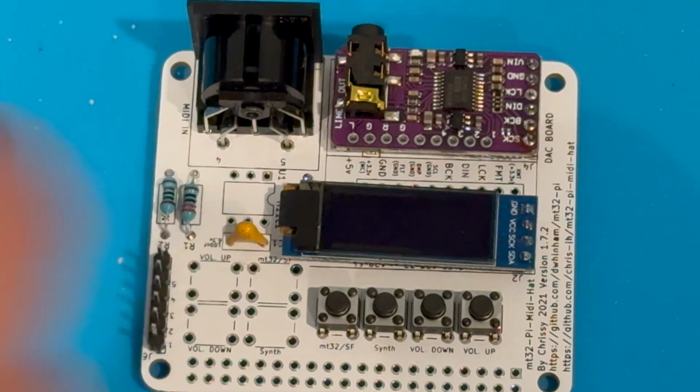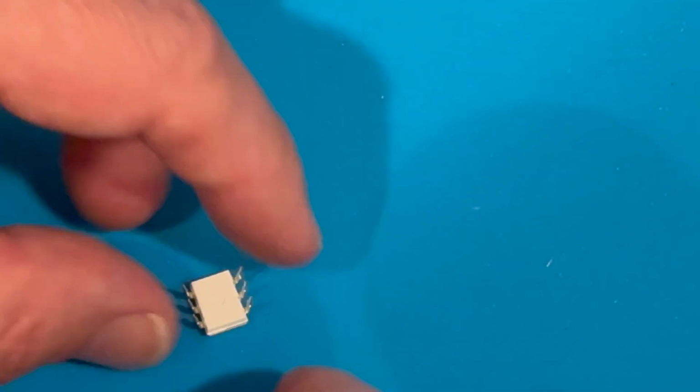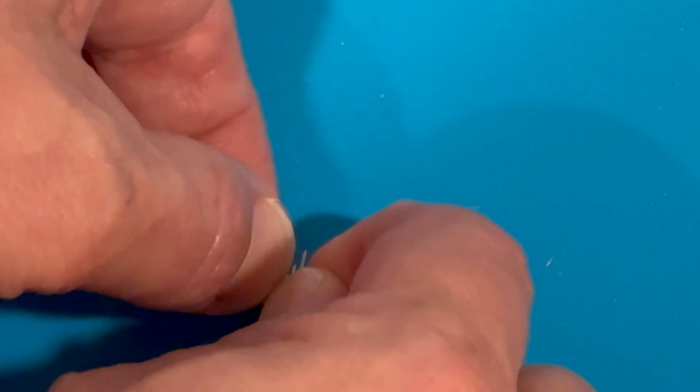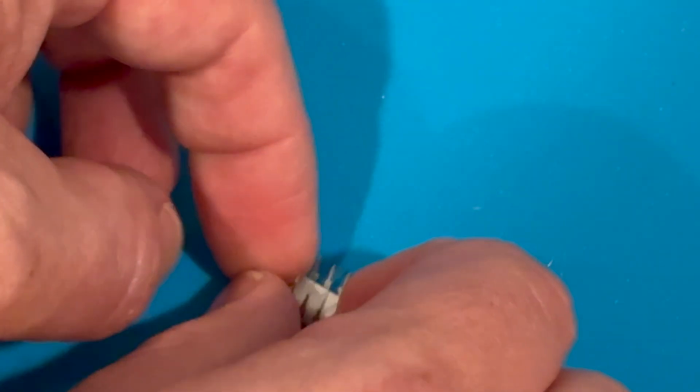I am just simply going to take this guy and put a little pressure to bend the legs a little bit so they better fit and align with the holes on the PCB. And then, once I get some tweezers, I can use those tweezers to put the guy in place properly, as opposed to my big fingers.